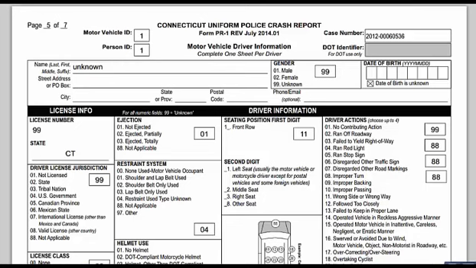Next is the motor vehicle driver information sheet. At the top of the page, you'll see a motor vehicle ID. This indicates which vehicle they were driving. Under that is person ID. Each person involved in the crash should be assigned a unique person ID.